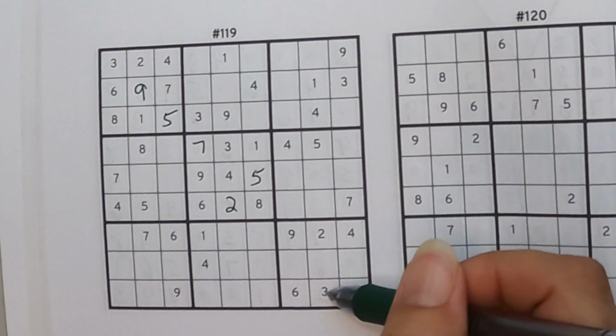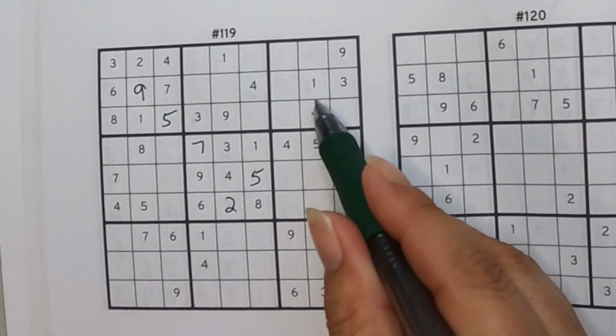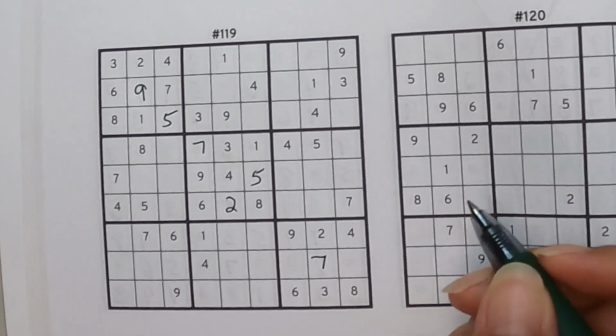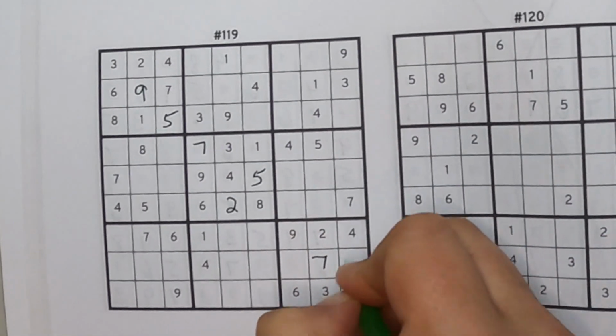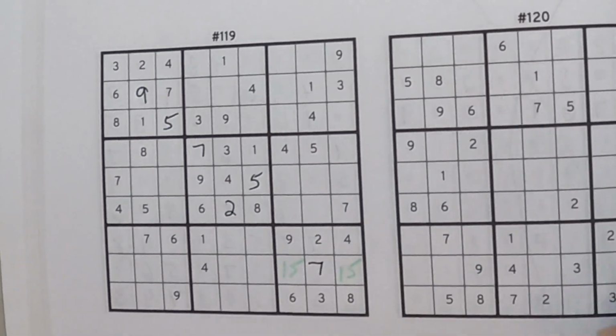For this box, we're missing 1, 5, and 7. We've got a 1 and 5 here, so this is our 7. I don't see any other help, so 1, 5, 1, 5.